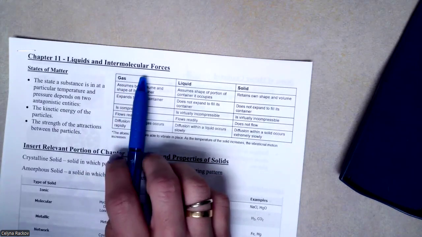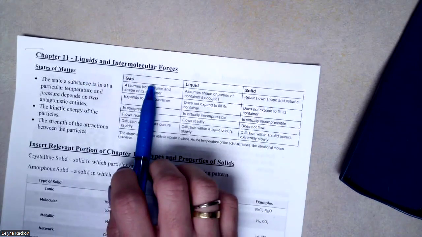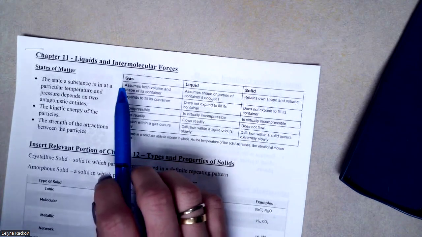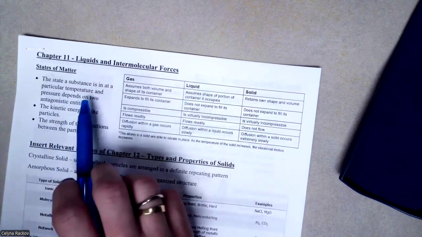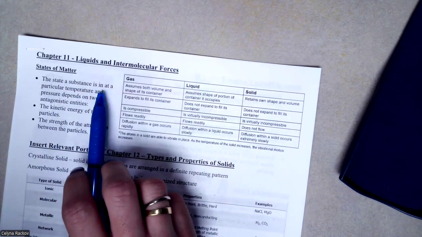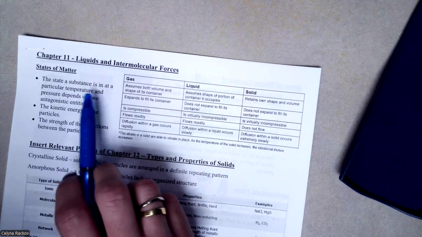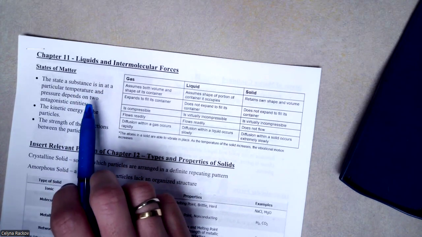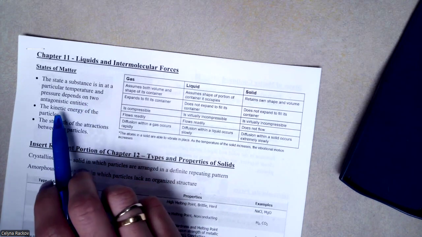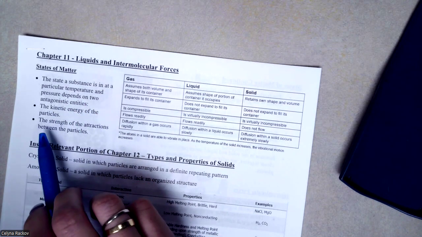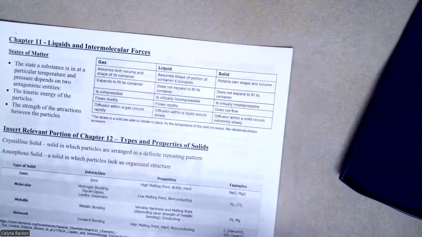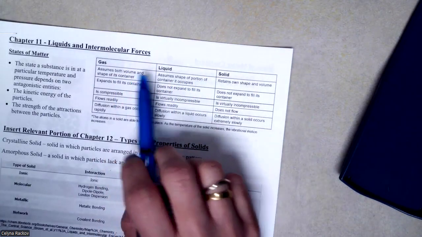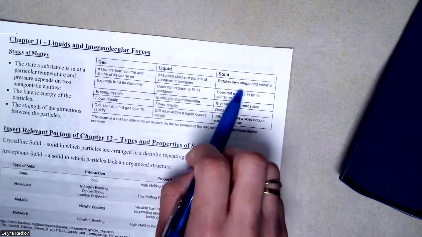All right, chapter 11, liquids and intermolecular forces. We talked about states of matter in the previous chapter, and you have a gas, liquid, and solid. The state of a substance at a particular temperature and pressure depends on two things: the kinetic energy of the particles and the strength of the attraction between the particles. So here we have the physical states, the states of matter: gas, liquid, and solid.